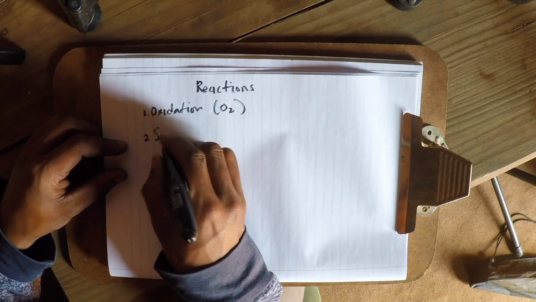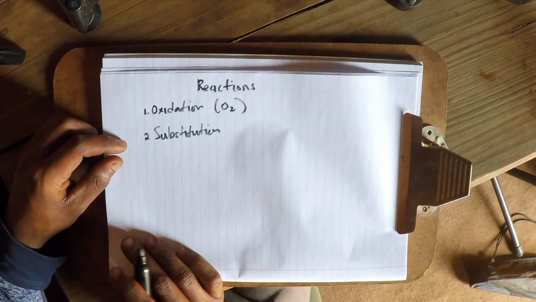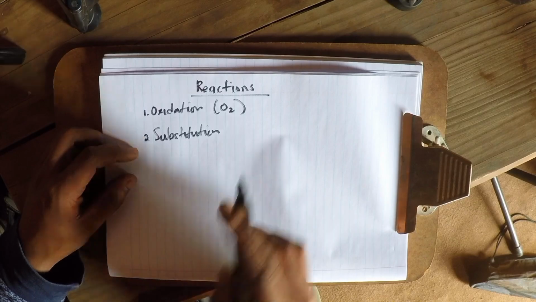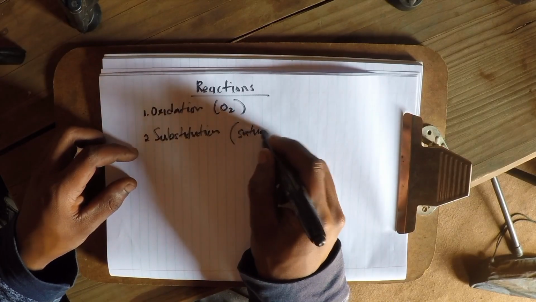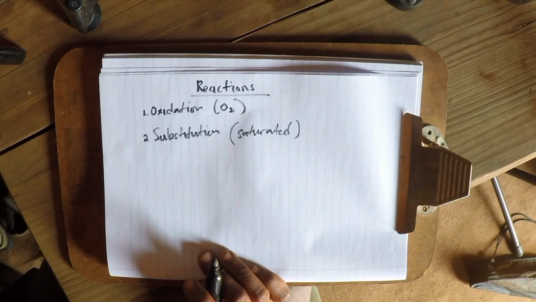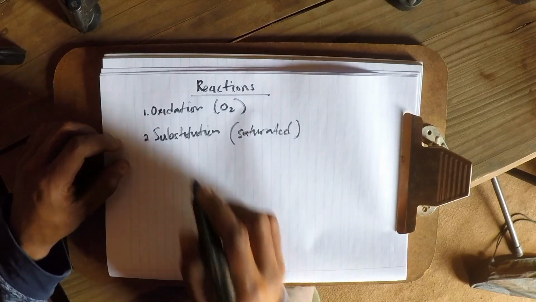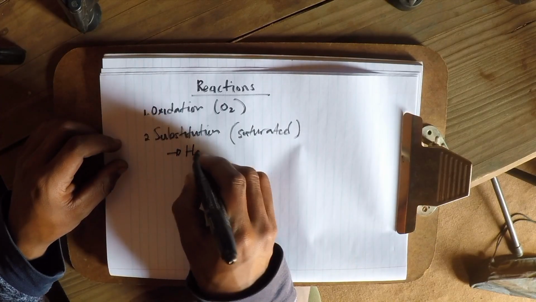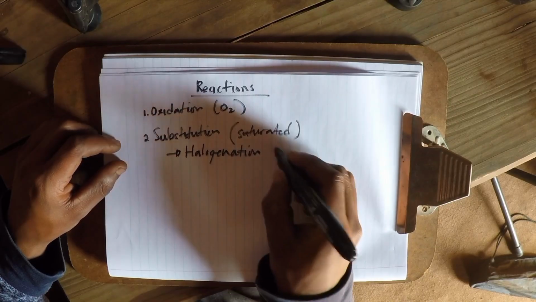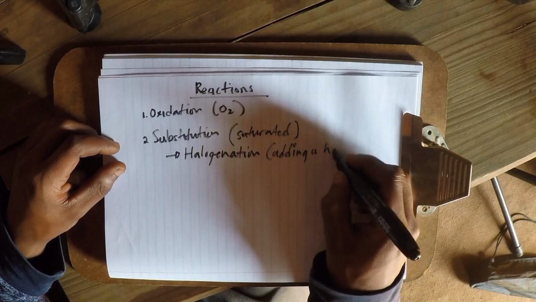Then we spoke about substitution, which is the second reaction that we spoke about. And then we said substitution can occur when you have saturated reactants and you will get saturated products. And then I gave you two different types of substitution reactions. I gave you halogenation, which is adding a halogen.